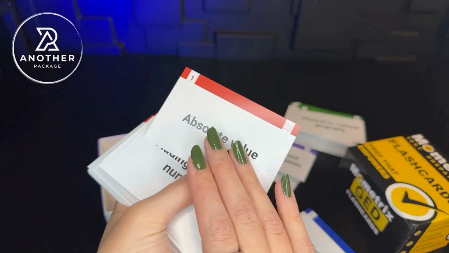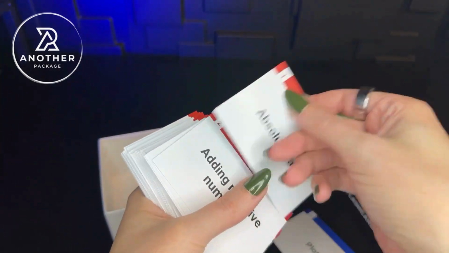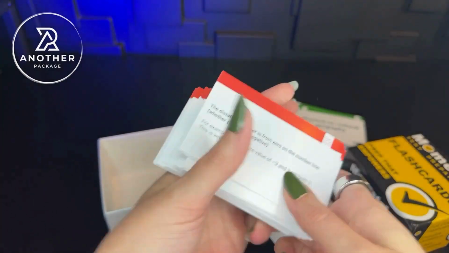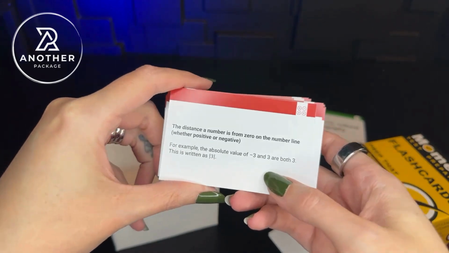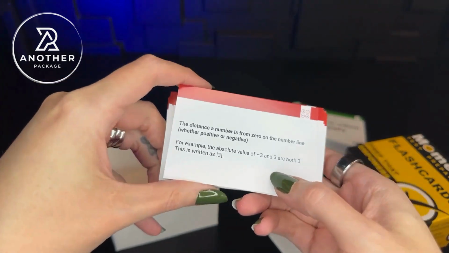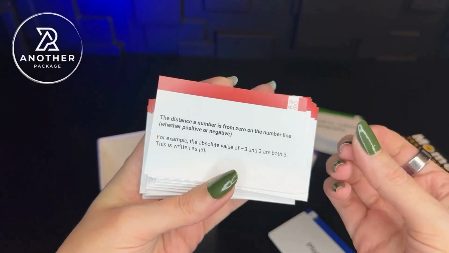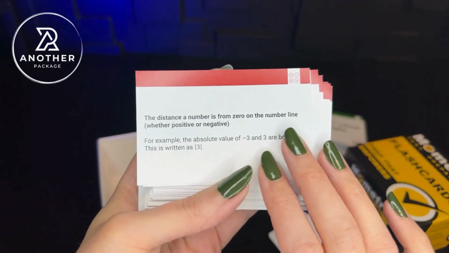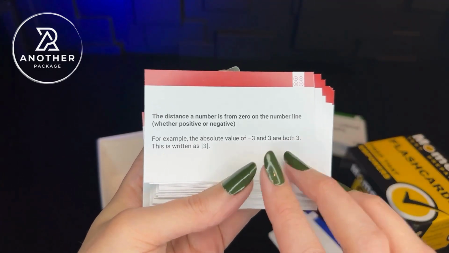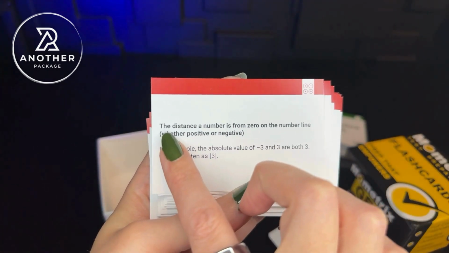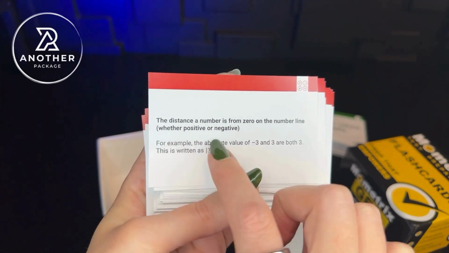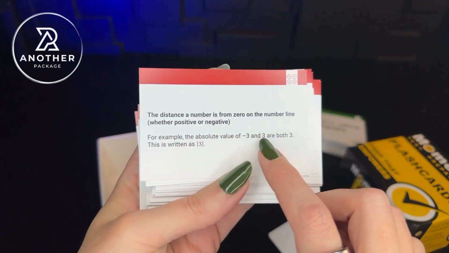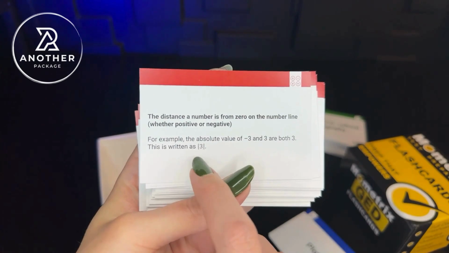You'll see here in the mathematical reasoning section, number 1, we have absolute value, and I did just want to show this to you as an example. So here's just going to explain what this is for us. By having these flashcards, reading it and then rereading it, it just makes it a lot easier to let this all soak in. I also like that this is telling us what this is as well as an example. Here it says the distance a number is from 0 on the number line, whether it's positive or negative. And then for example, the absolute value of -3 and 3 are both 3. This is written as 3.